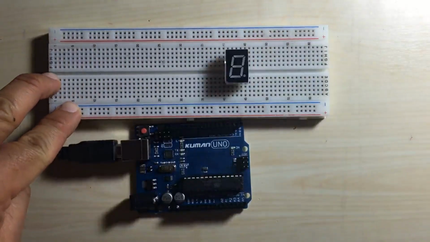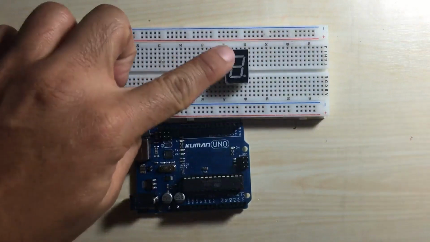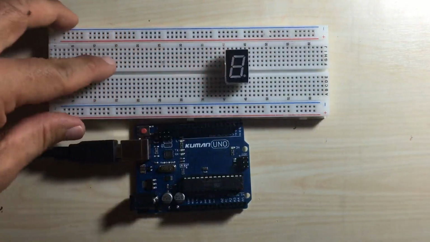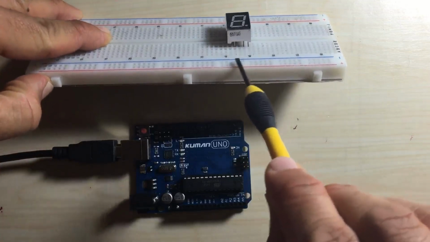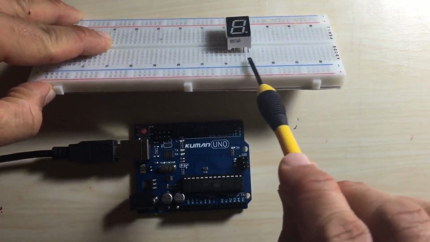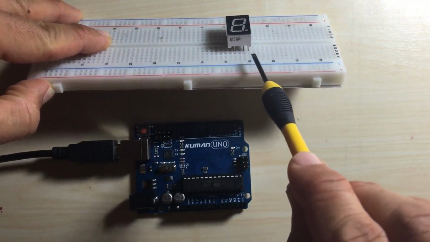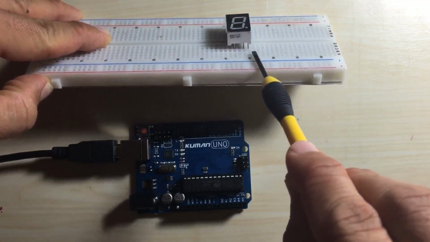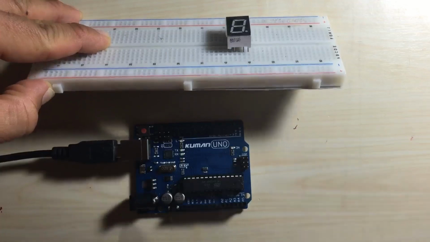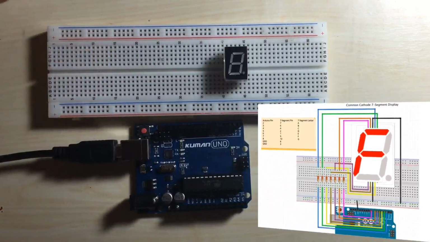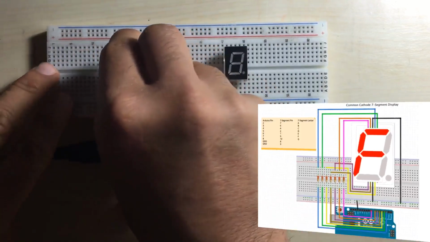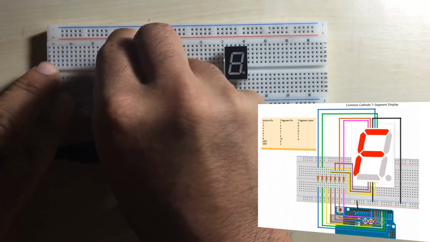I would recommend not to push this in all the way initially. In that way, we can actually see the pins when we are wiring up the circuit, because there's a lot of wiring in this circuit and we don't want to make any mistakes. So just gently push it in, and when we're done wiring, we can push it in all the way. I'd recommend putting in your 7 220 ohm resistors in the circuit initially. So I'll go ahead and do that.